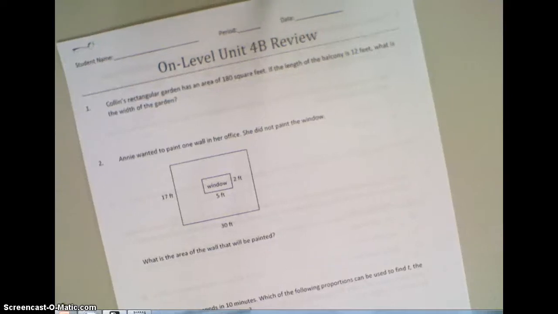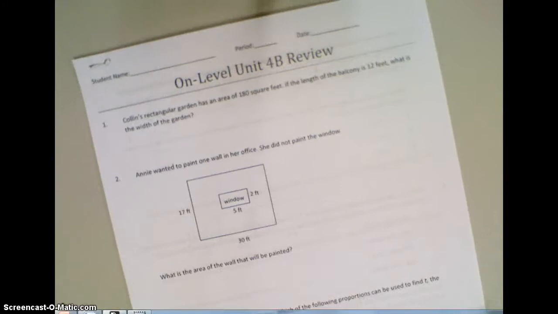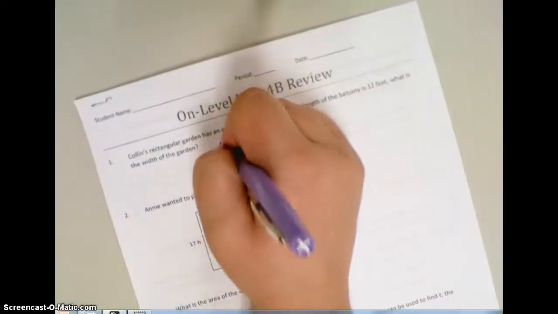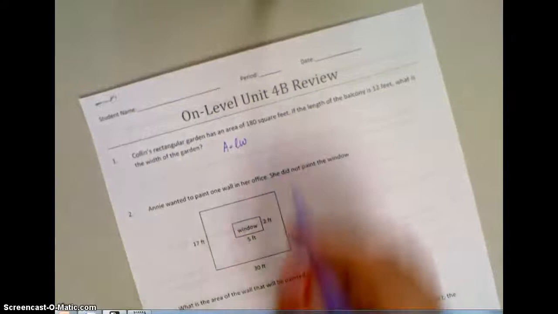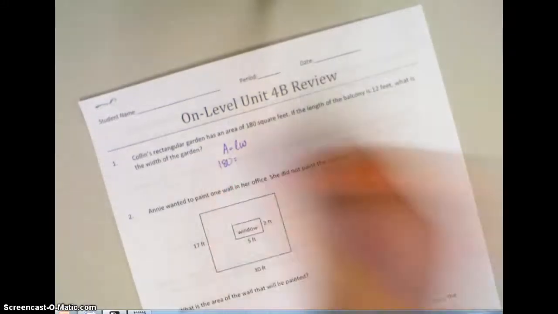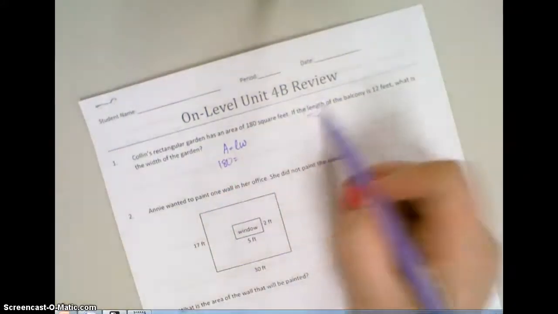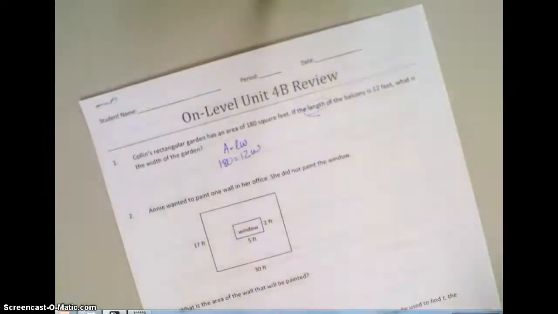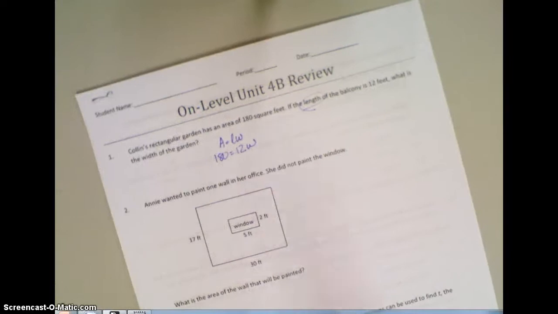Okay, number 1. Colin's rectangular garden has an area of 180 square feet. If the length of the balcony is 12 feet, what is the width of the garden? So I'm going to start with my formula for area, which is length times width. Okay, I know the area is 180, and I know that the length of the balcony, I should say garden, I'm assuming, is 12 feet. Anyway, so basically I need to know that 12 times something is going to equal 180.